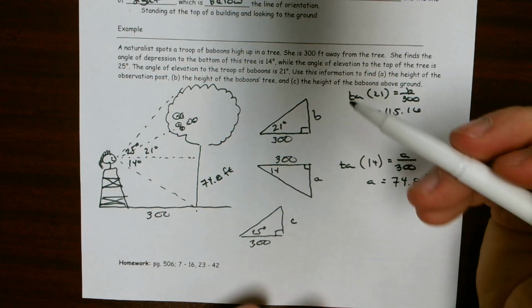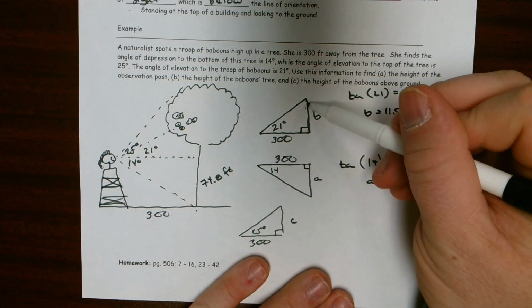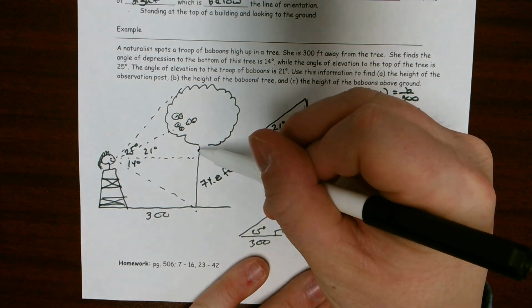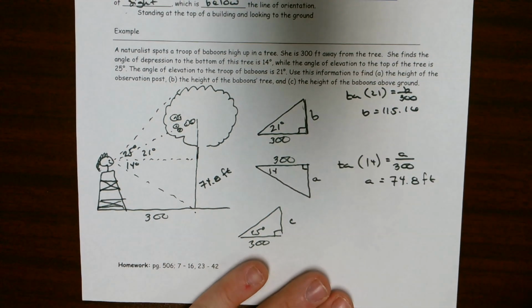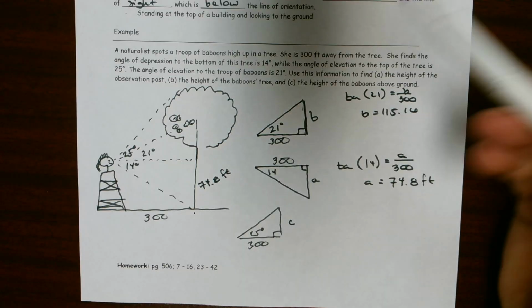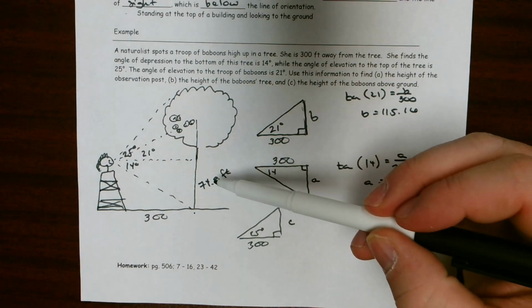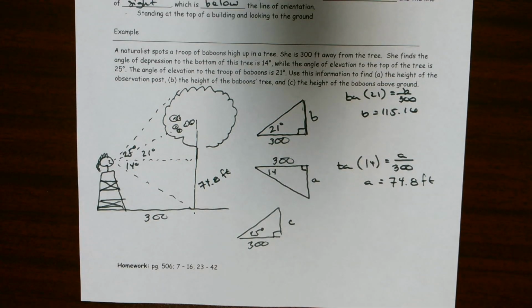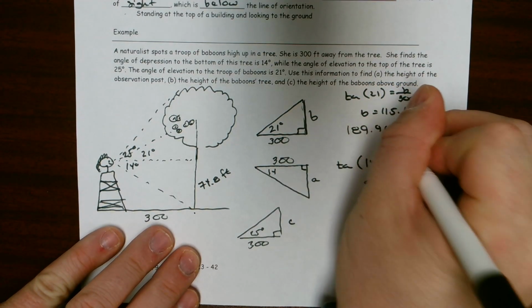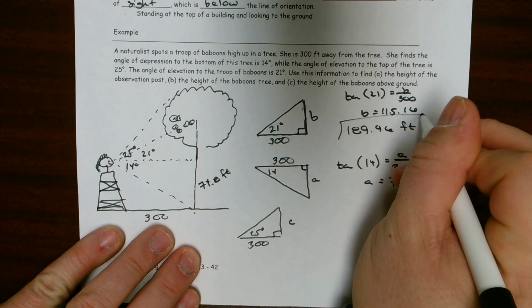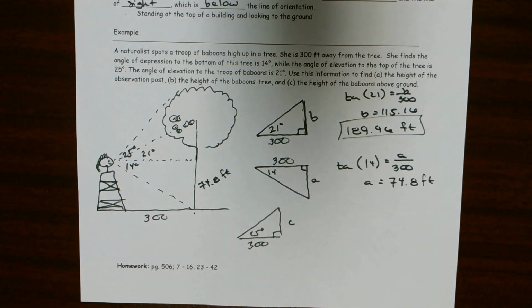But that's just this right here, which is from her line of orientation to the baboons. So if we want to know how high they are up in the tree, we need to add 74.8 to it. And you should get 189.96 for how high the baboons are up.